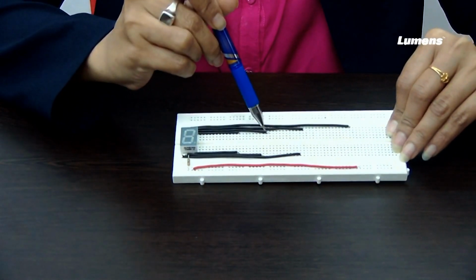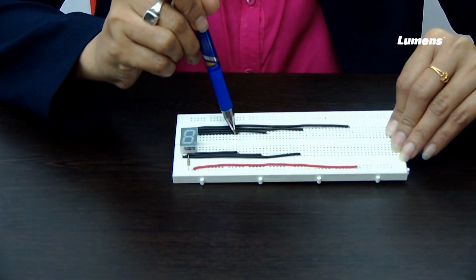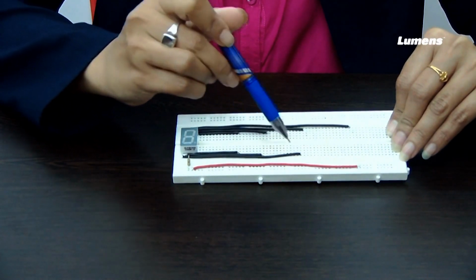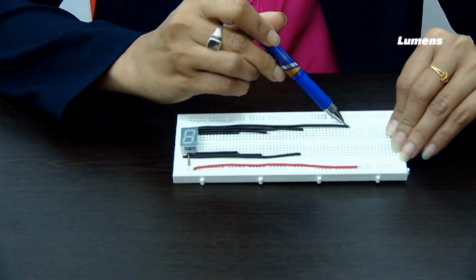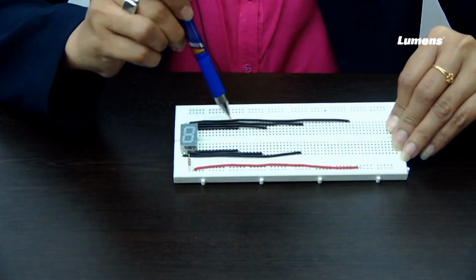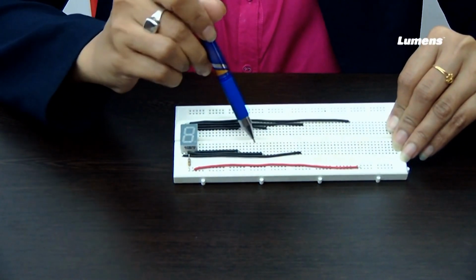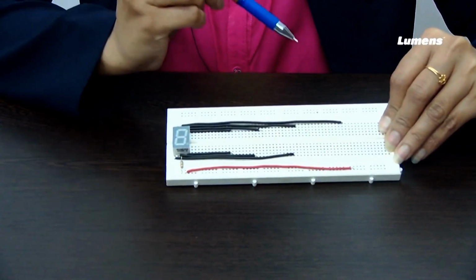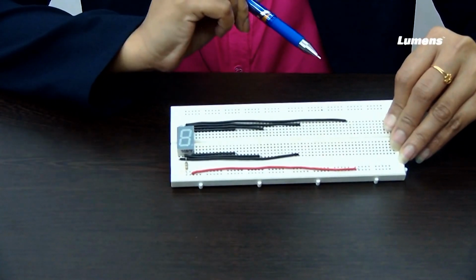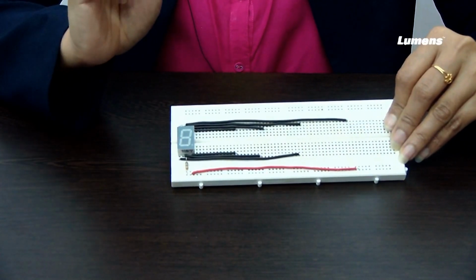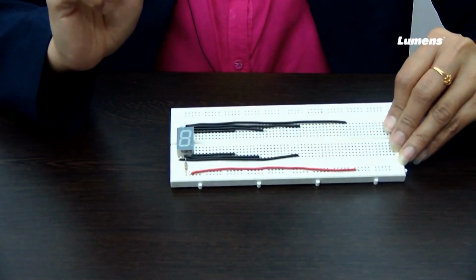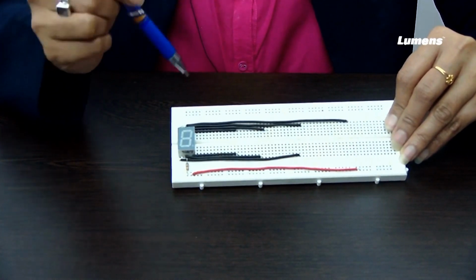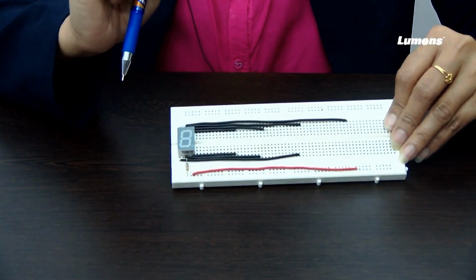This is the A segment, this is B, this is C, D, E, this is F, and this is G. Accordingly, I will be connecting these segments to some of the digital output pins of both the boards. As I have already told you, I will be using pins D2 to D8 basically, and the common point will be connected to VCC.